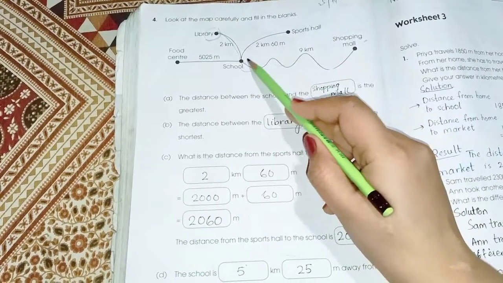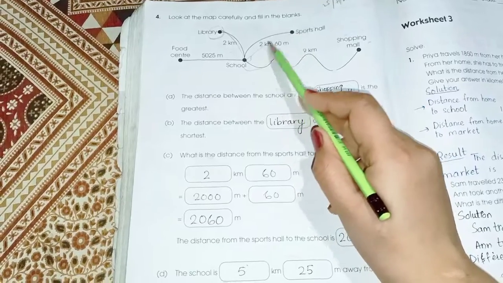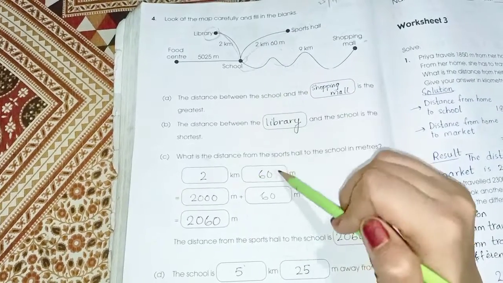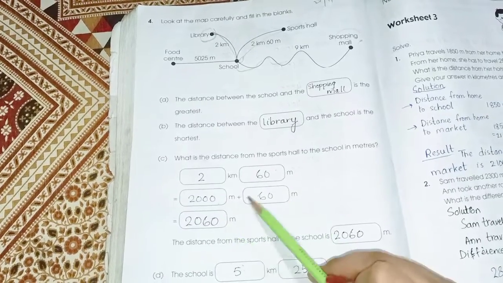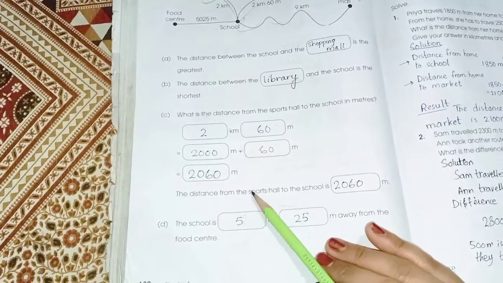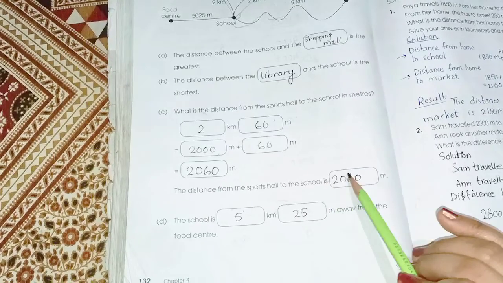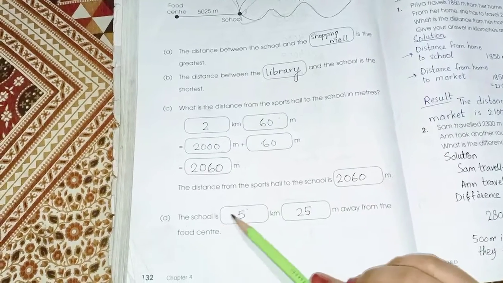What is the distance from the sports hall to the school in meters? So here we have 260, school and sports hall. 260 means 2 kilometer and 60 meter. 2 kilometer means 2000 meter and 60, 2060. So the distance from the sports hall to the school is 2060 meter.